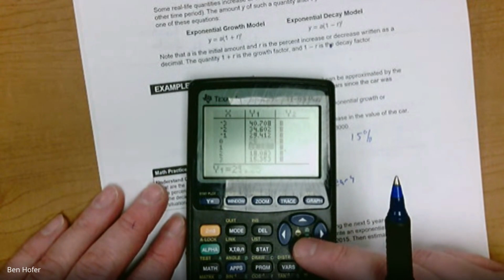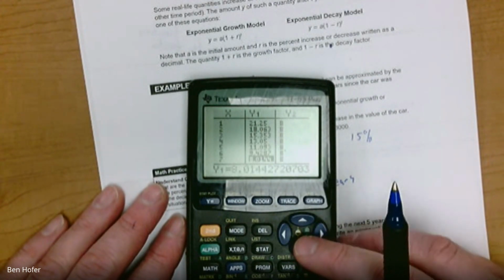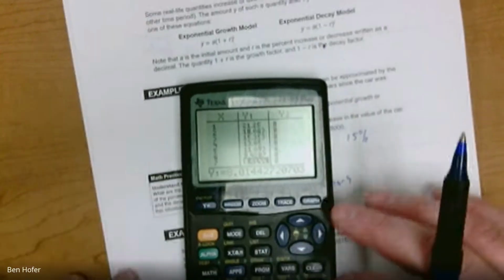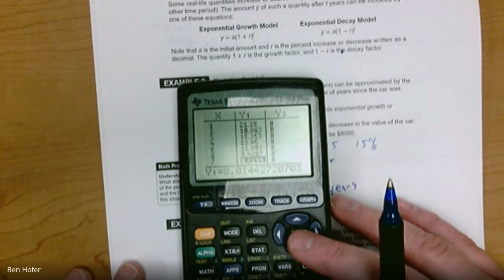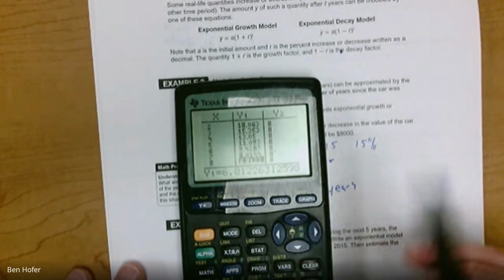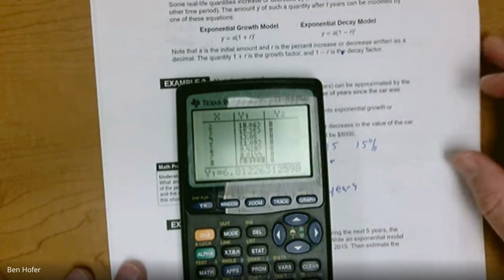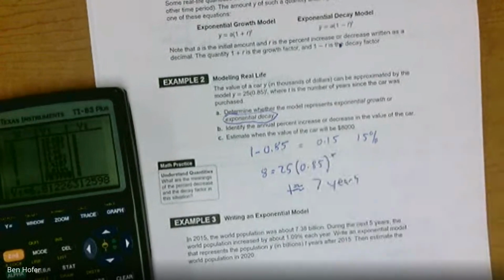At 0 years, it's 25,000. And so right here at exactly 7 years, our car is worth $8,014.40. So we could see here it is also there, at about 7. So that is exponential decay.